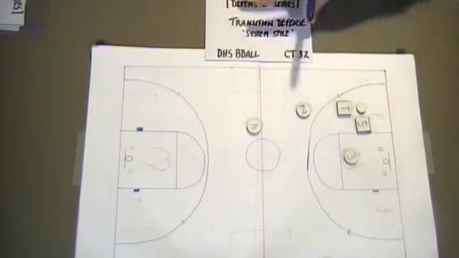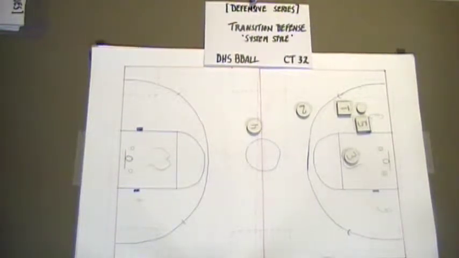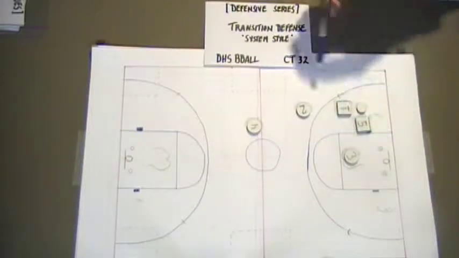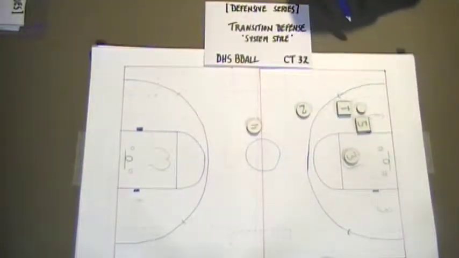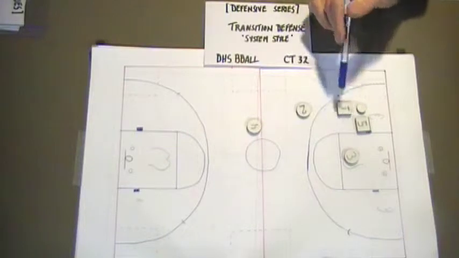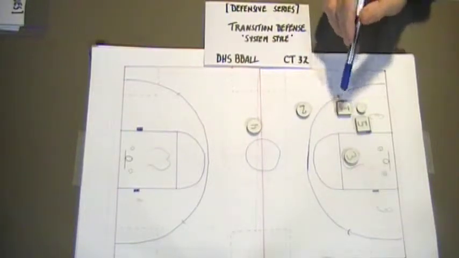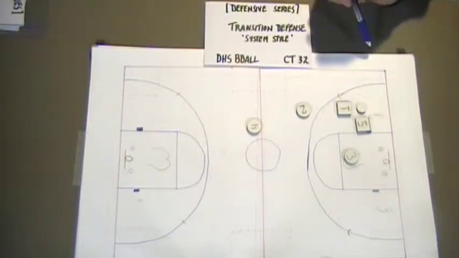Okay, Coach Finn here, and we're continuing on in our defensive series. And what are your roles when you're in your group of five? What is your strength? What is your weakness? And know what each of your roles are. That's what we're trying to get to.